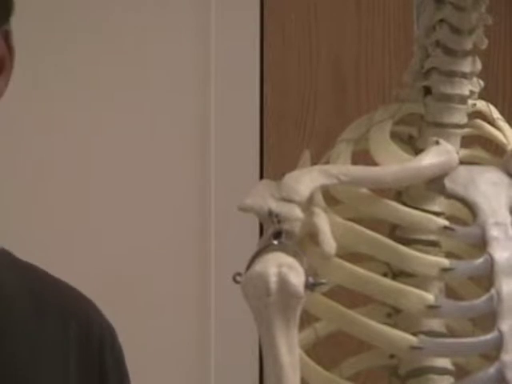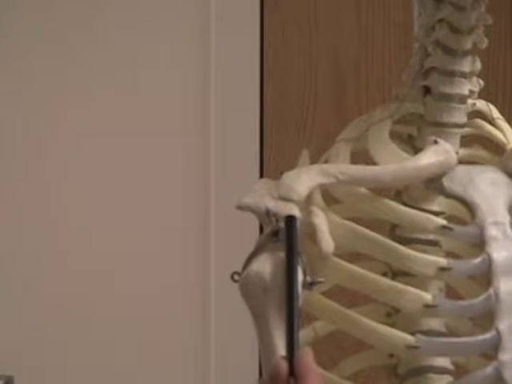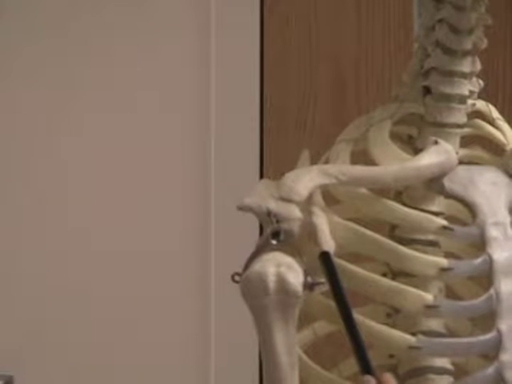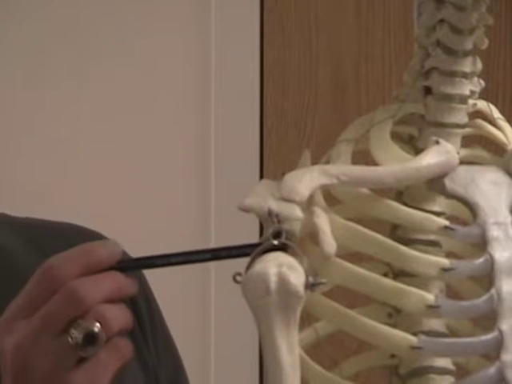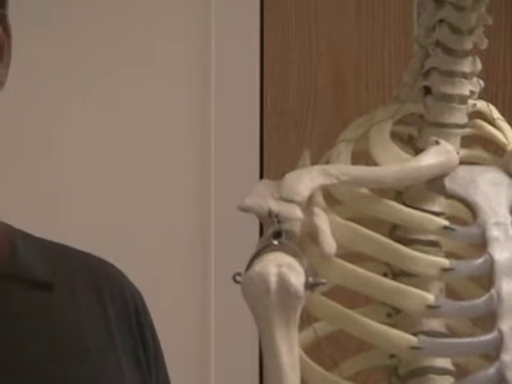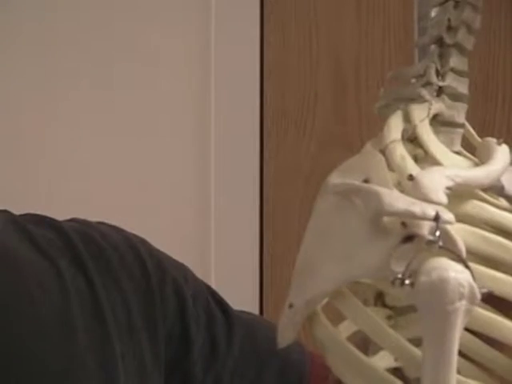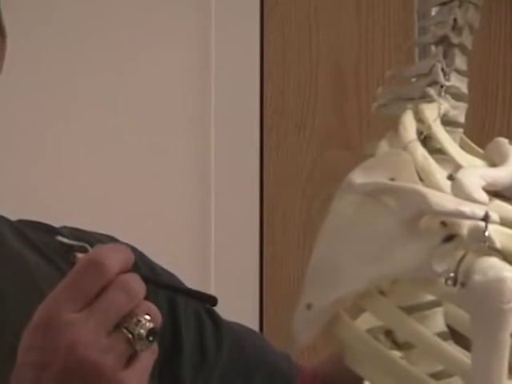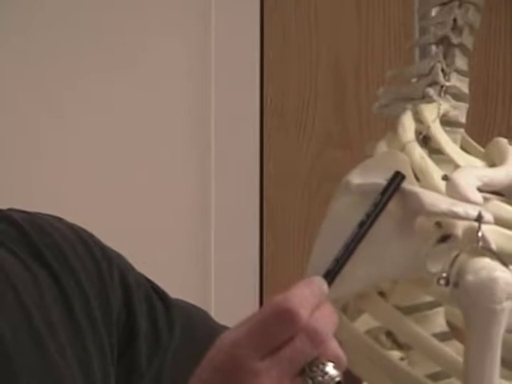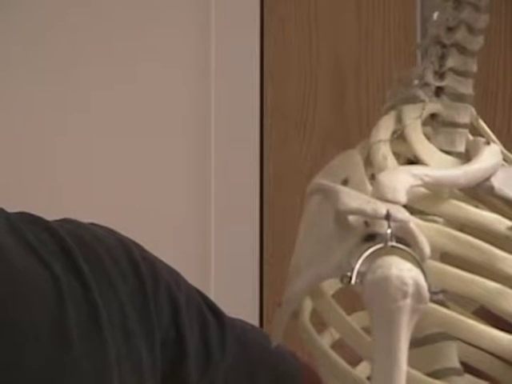This is a lateral view of the scapula. We can see the acromion process, the coracoid process. This is the glenoid fossa. This is where the head of the humerus articulates to form the shoulder. And if we go to more of a posterior view, we can see the spine of the scapula. And if you follow the spine out, you see that it actually becomes the acromion process.